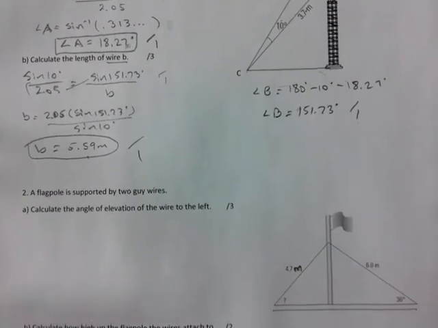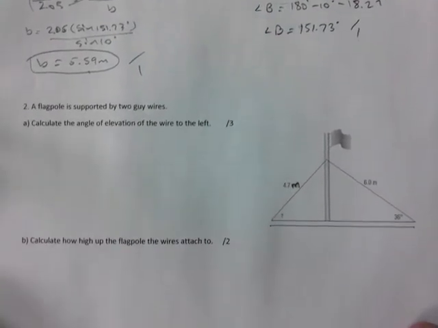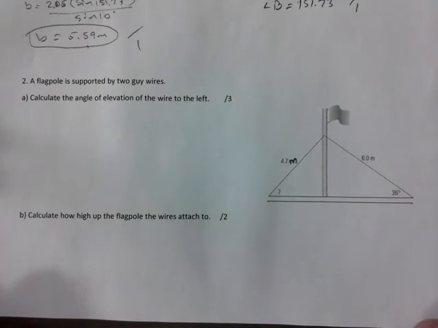So let's go to question 2. This one, there's going to be a question like this on the test.